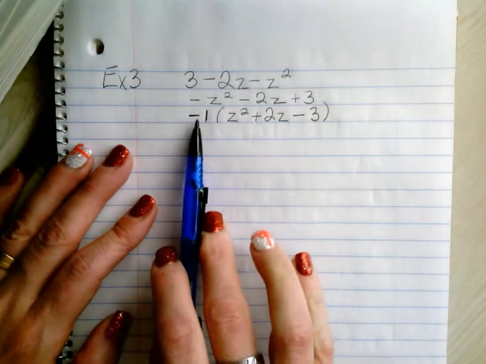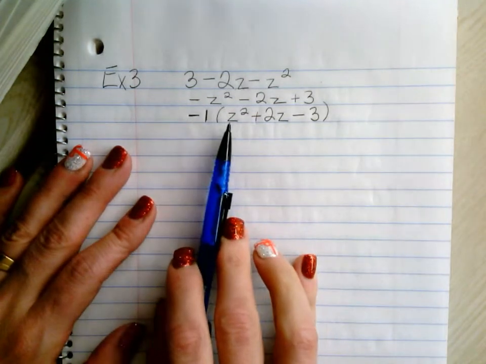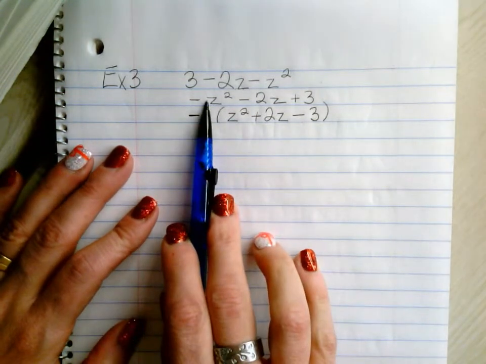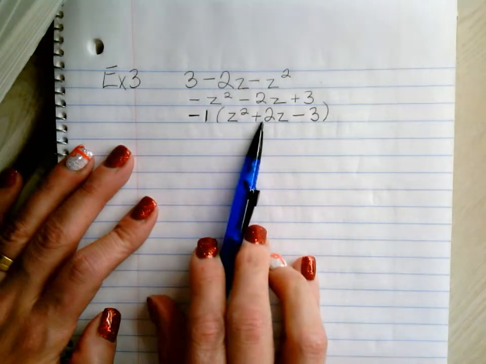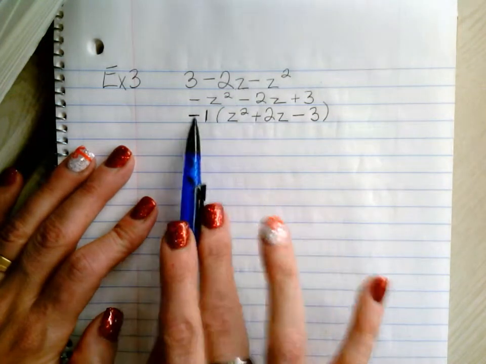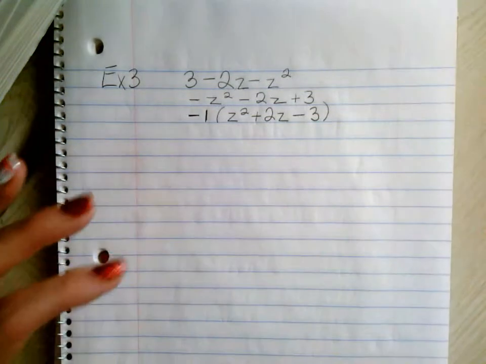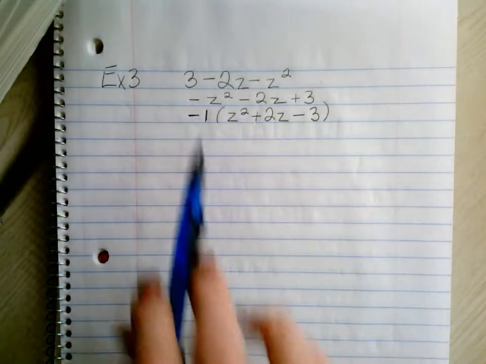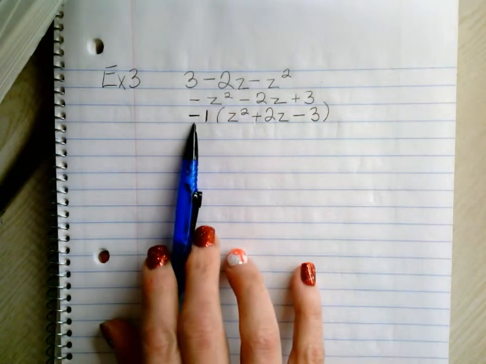Okay, if you're not sure, re-multiply it. Negative 1 times z squared, yes. Negative z squared. Negative 1, positive 2z, yes. Negative 1, negative 3, yes. We're multiplying correctly. Okay, so now the first part of this is here.